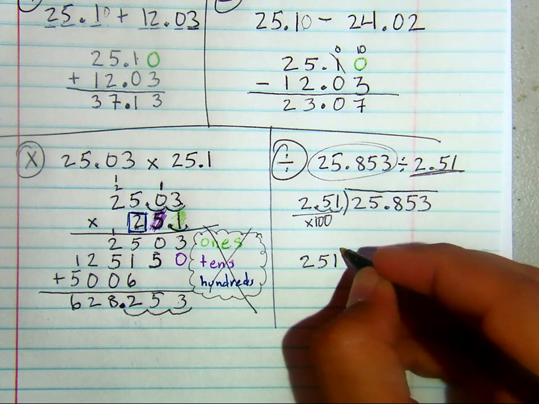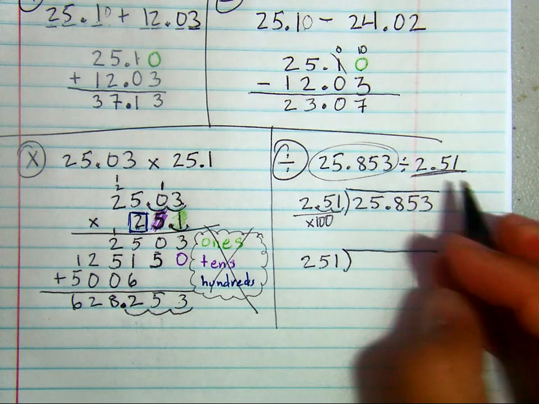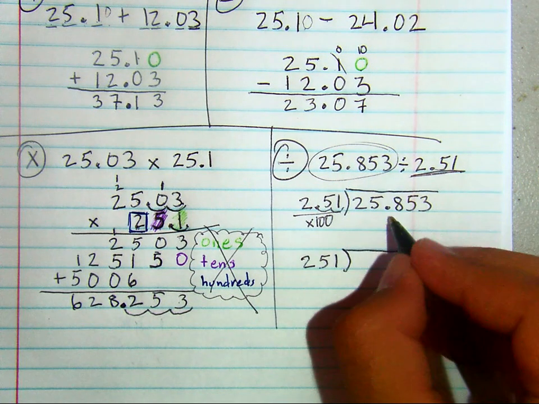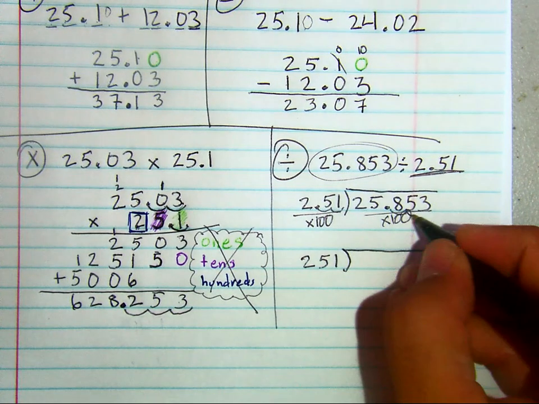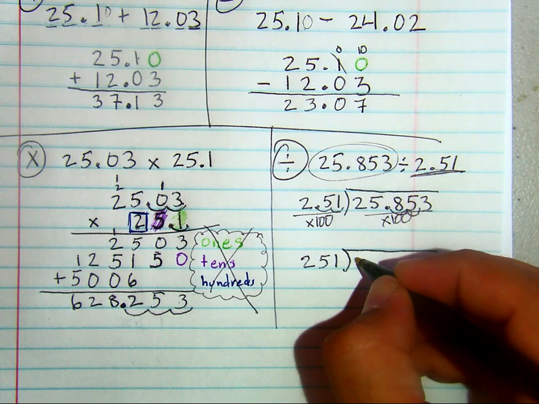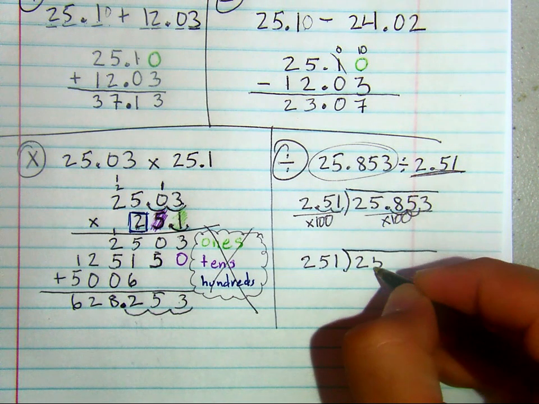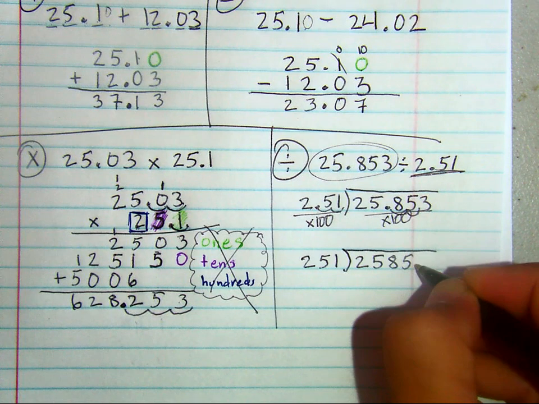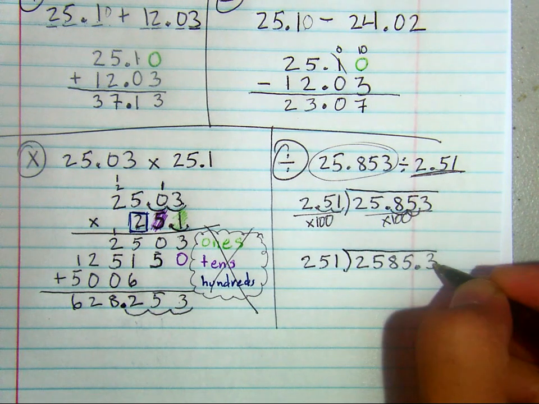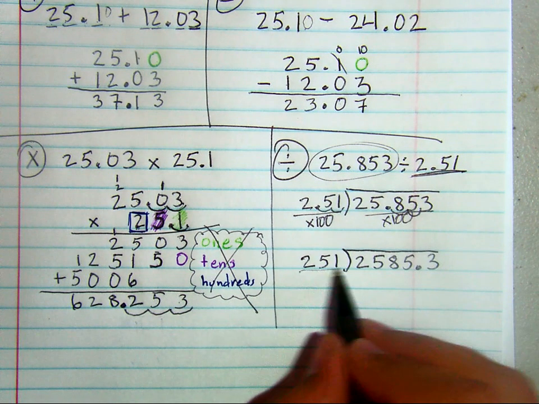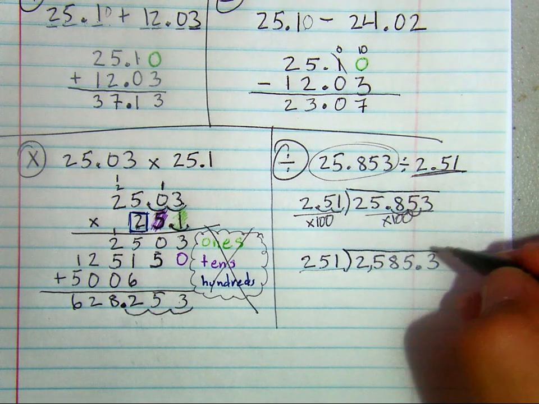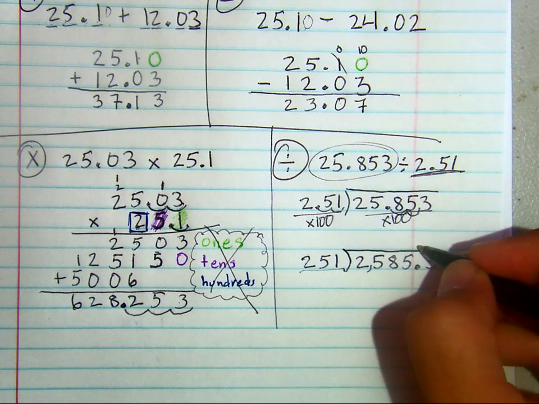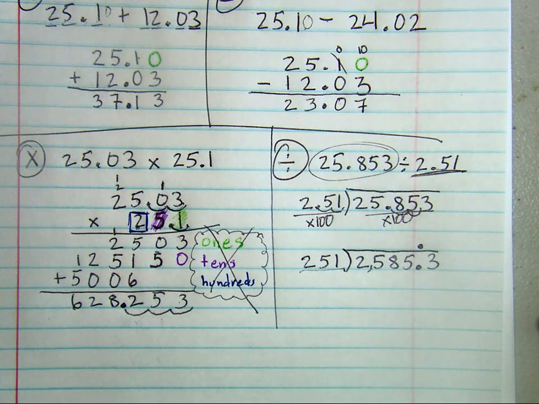And whatever you do to one side, one number, you have to do to the other. And what happens is, you get 251 going into 585.3. And now you have a whole number that you can divide into this much larger number. And the only thing to keep in mind is this decimal is going to be part of the answer up here.